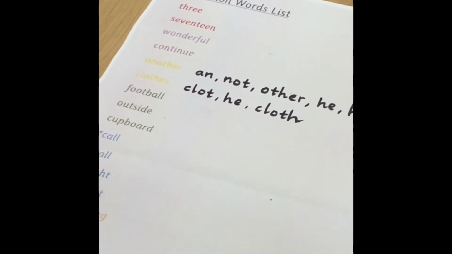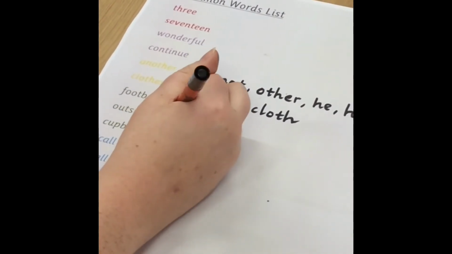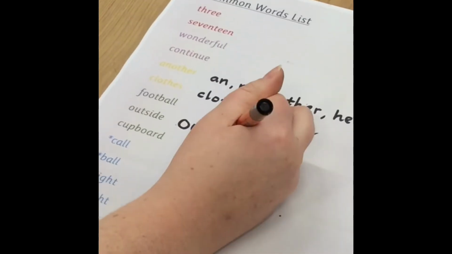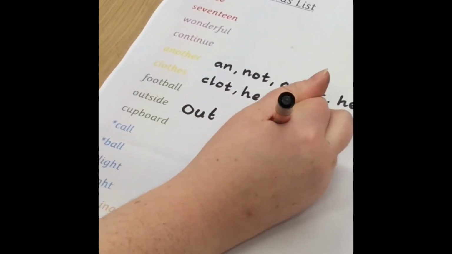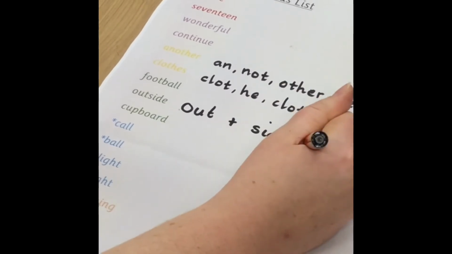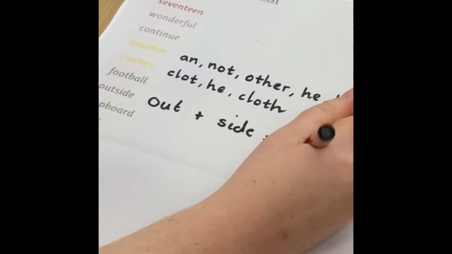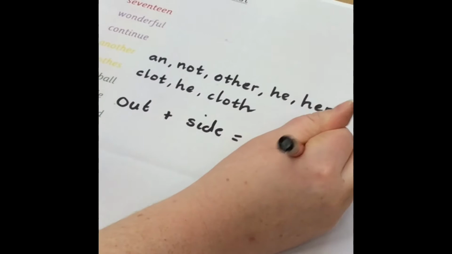The next 3 words on the list, football, outside and cupboard, are all examples of compound words. This is when 2 words are joined together to make one word. For example, foot and ball makes football. Out and side equals outside. And cup and board make cupboard.